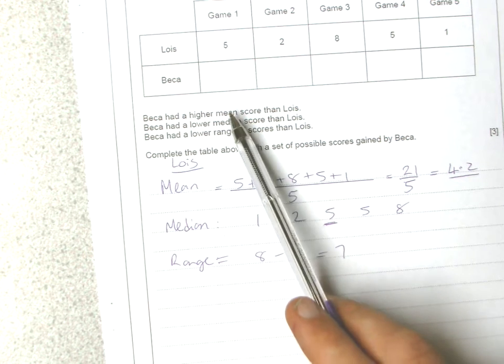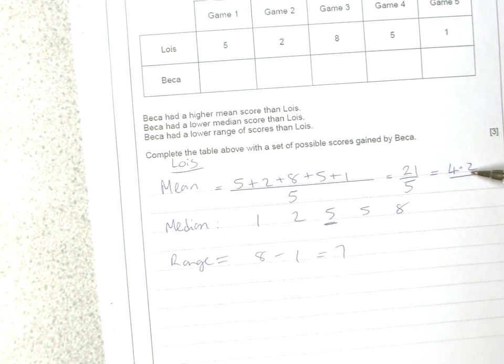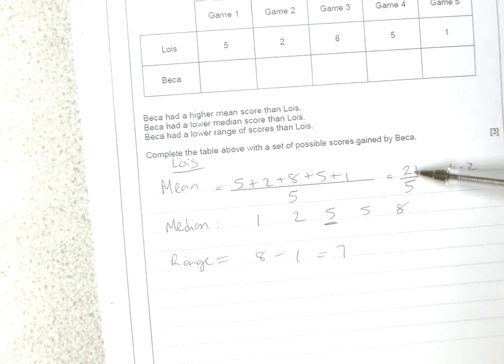First of all, it says she has a higher mean score. This will mean that Becca will have a higher value than this. So when we look at Becca's mean, it'll be more than 4.2. In order to get more than 4.2, this calculation obviously needs to give a bigger result. But in Becca's case, we're still going to be dividing by 5, because Becca's played 5 games.